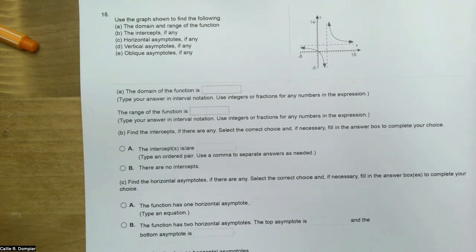Okay, for number 18, they don't give us the equation of the function. They just give us the graph. Okay? So what would the domain and range of this graph be?